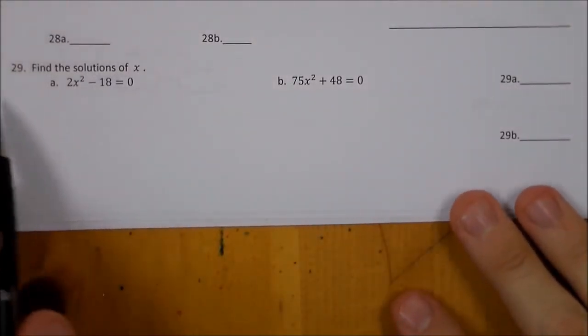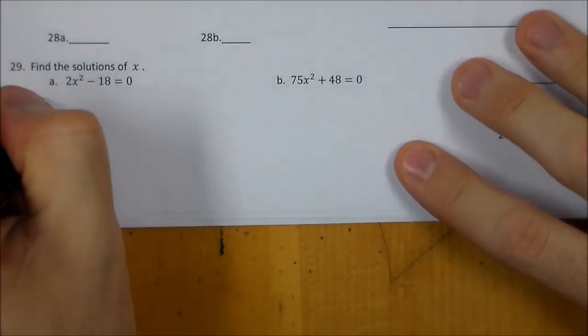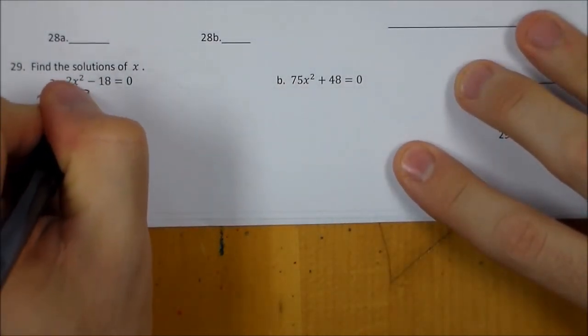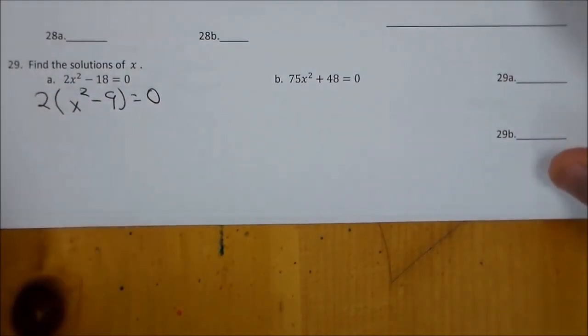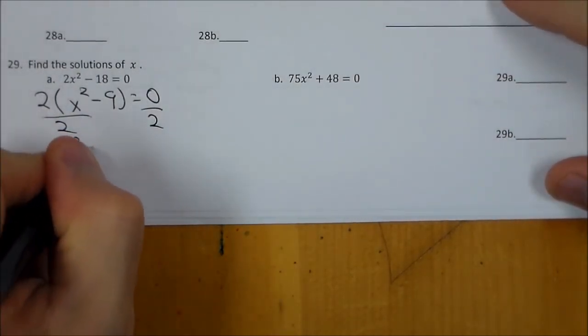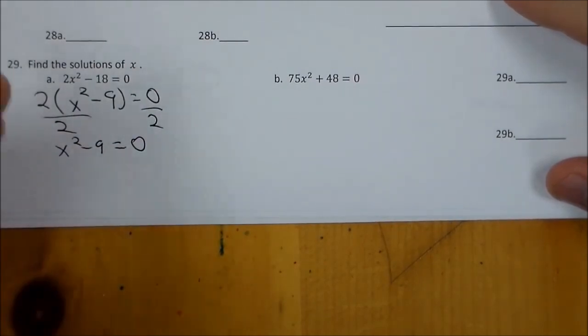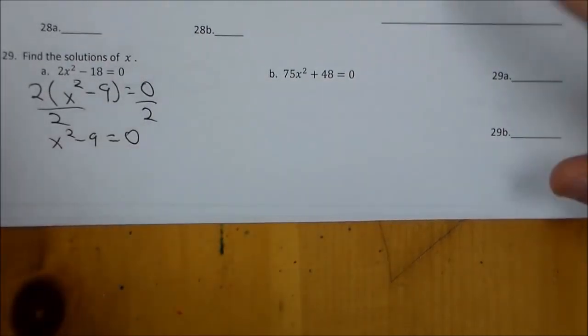So now we're going to find the solutions for the equations that we have. Let's start with 2x squared minus 18 equals 0. First thing I'm going to do is factor out a 2. And I'm left with x squared minus 9 equals 0. Now the 2 is not a factor in terms of solving for x. It actually can now be divided from both sides. And now you're left with x squared minus 9 equals 0. It's when x equals something that we'd say it's a solution. 2 is just a factor we can get rid of.